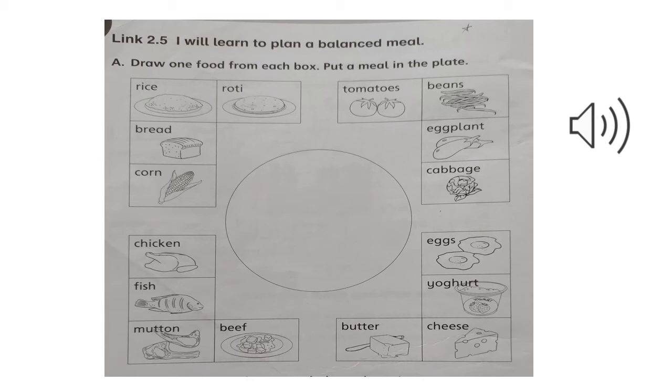And on the right below, we have given some varieties of the dairy items, for example eggs, yogurt, cheese and butter. So we have to take any one of them all and draw them into the circle.